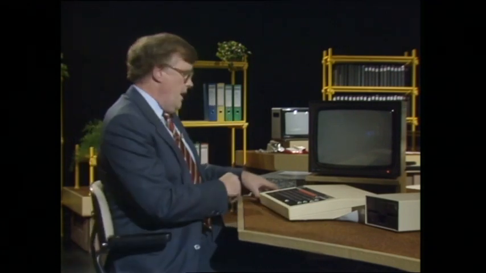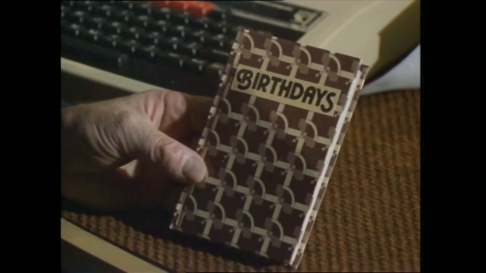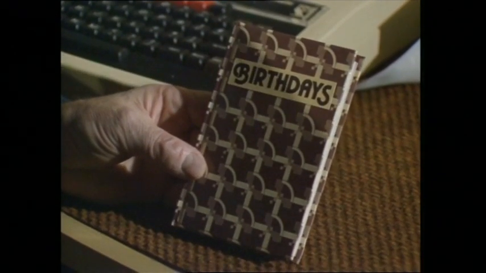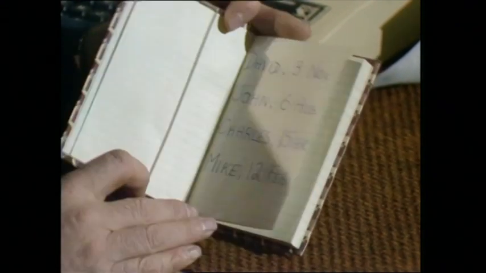Well, I can demonstrate some of the principles by writing a simple program to store a list of people's birthdays. In BASIC, first we've got to decide on how many birthdays and how many names we might want to store. It's a bit like going to a shop and buying a birthday book. You've obviously got to choose a book that's about the right size for the number of entries you expect to make. Now, each entry here is a record.